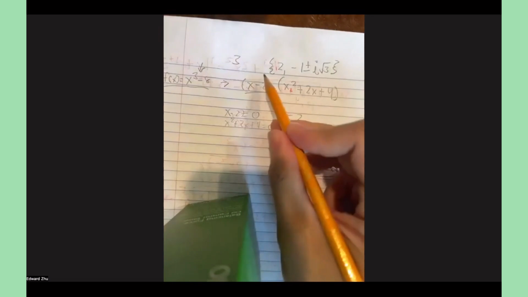And you would write it using the fancy curly brackets. My curly brackets aren't the best looking right there, but 2, -1 plus or minus i root 3. And that would be your final answer, ladies and gentlemen.